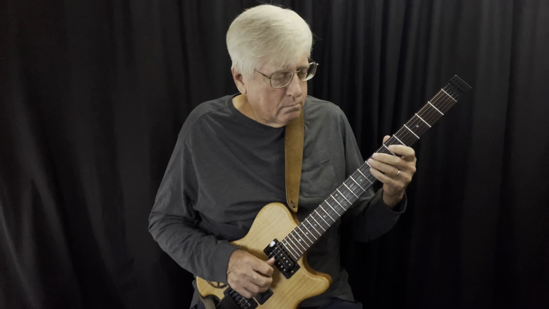Here's the line of the week with the Guitar Pro backing I use to make sure I'm getting the notes and the rhythm accurate.